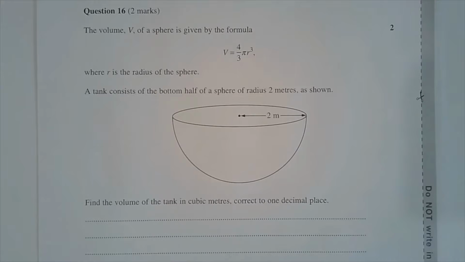Question 16. The volume, V, of a sphere is given by the formula V equals 4 over 3 multiplied by pi r cubed, where r is the radius of the sphere. A tank consists of the bottom half of a sphere of radius 2 meters, as shown. Find the volume of the tank in cubic meters, correct to one decimal place.